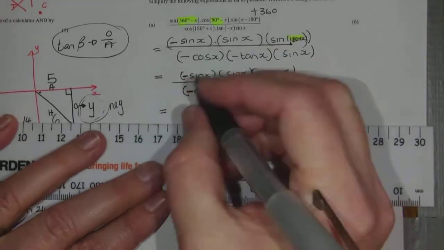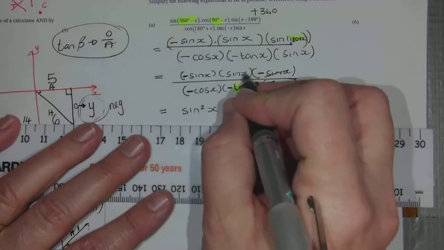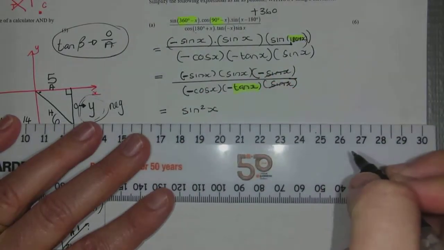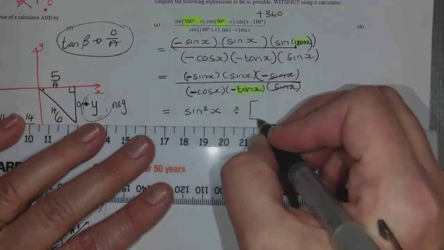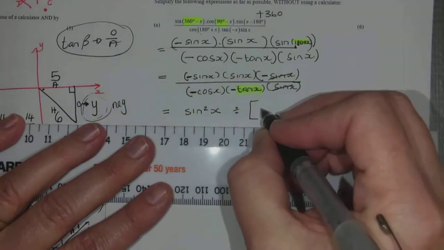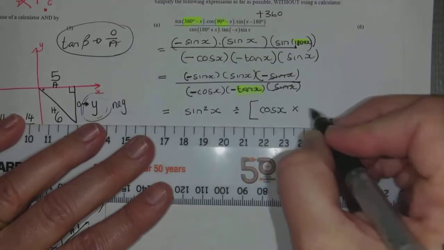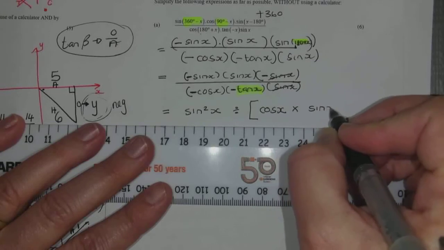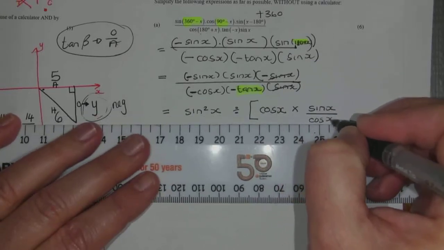Right, so I'm going to make my life a little bit simpler, and I'm going to say sine x and sine x is sine squared x. I am going to divide, and instead of using a fraction, I'm going to use a divide by sine, because cos x, tan x I can rewrite as sine x over cos x.